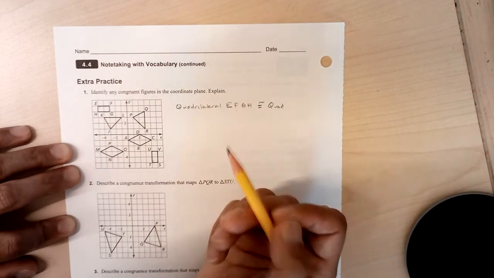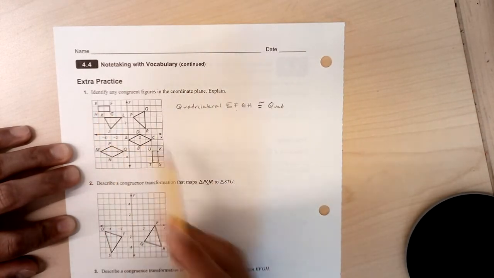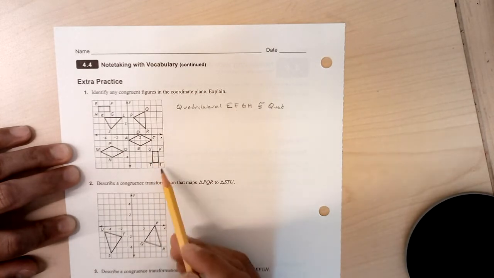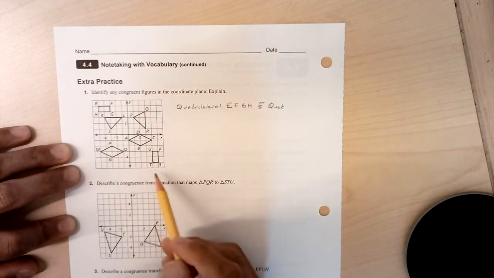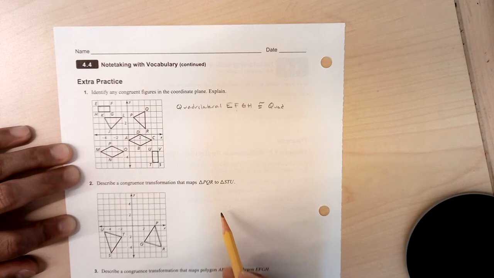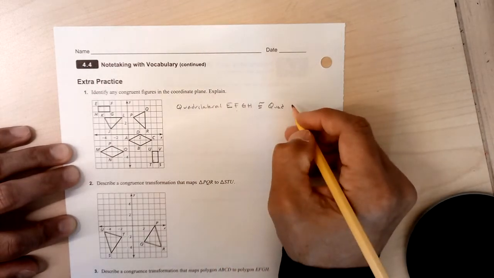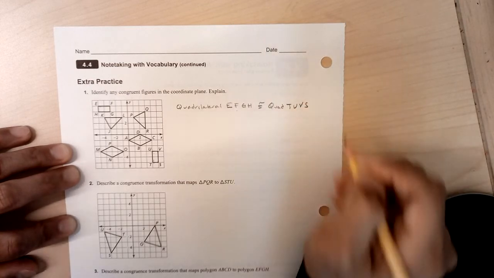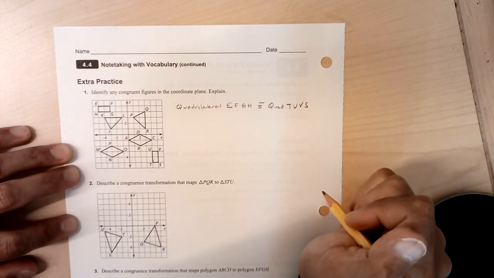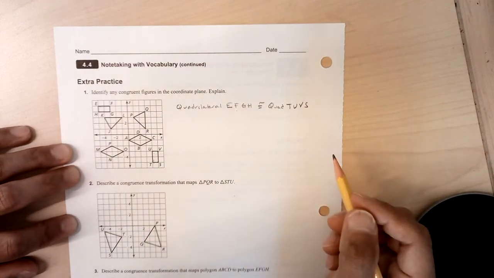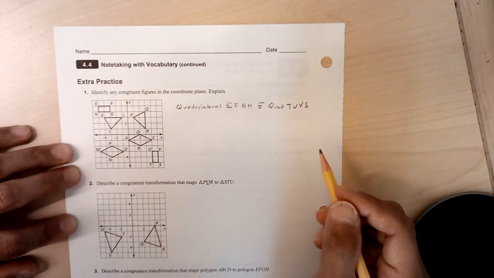But just to go in alphabetical order, EF and then TU, even though S comes before T, I really don't want to write it like that because ST doesn't correspond with EF. So quadrilateral, it could be something like TU, VS. It could have also been something like VS, TU. Those two quadrilaterals, more specifically rectangles, are congruent.